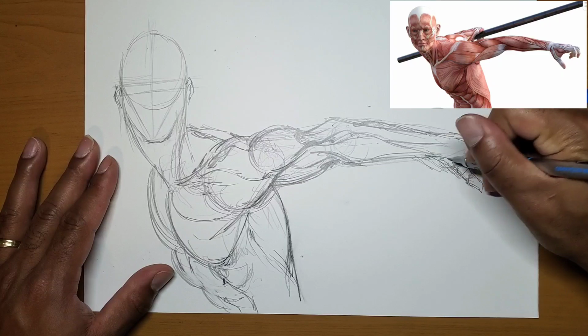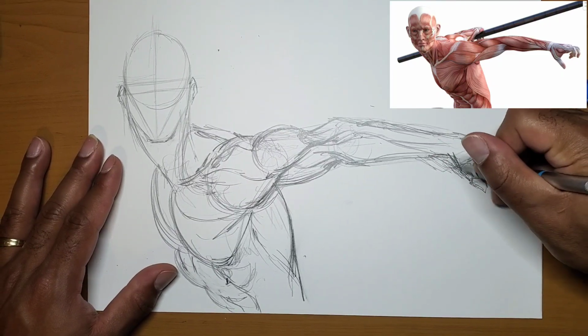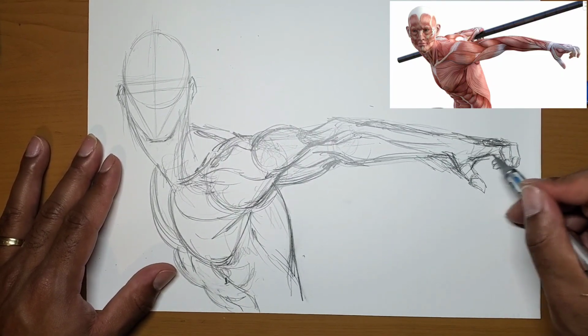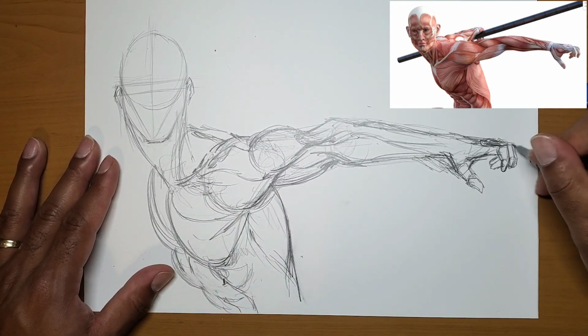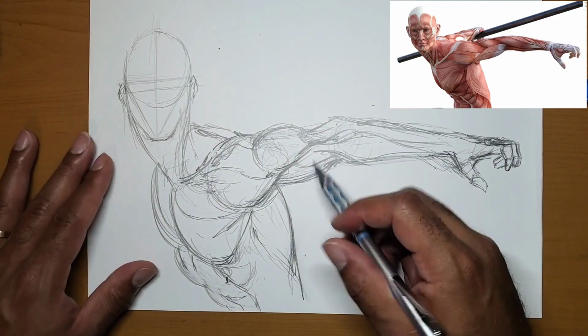Now I'm getting in, trying to make sure I get all the joints for the hand. And it's rough, so you're not really going to see it too fine-tuned right there.